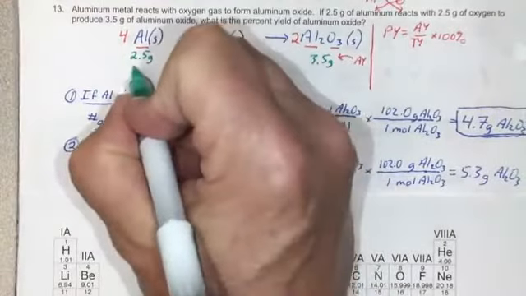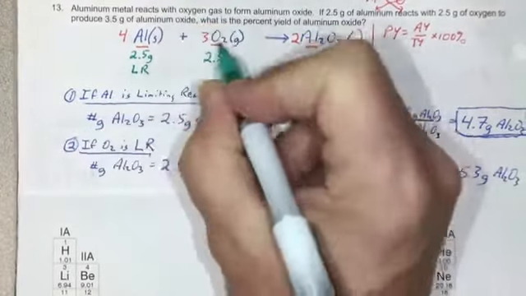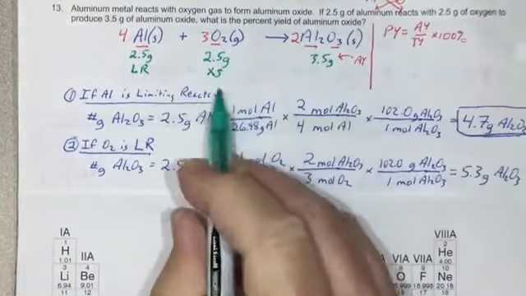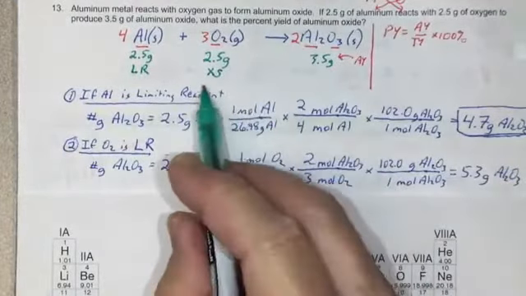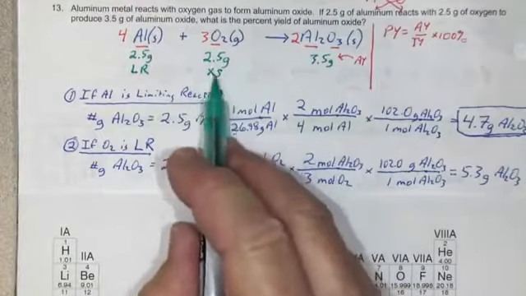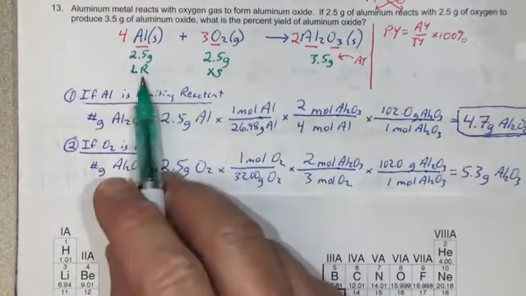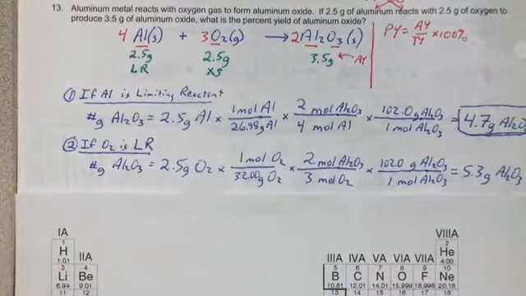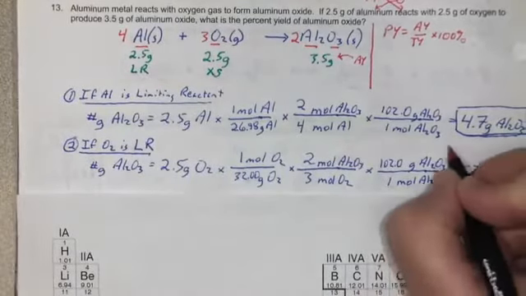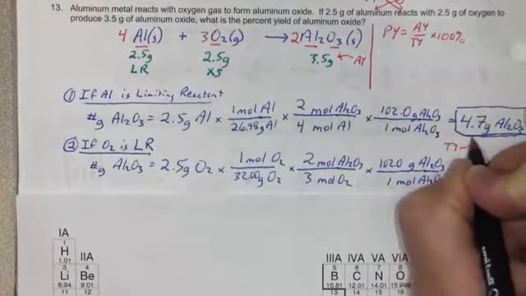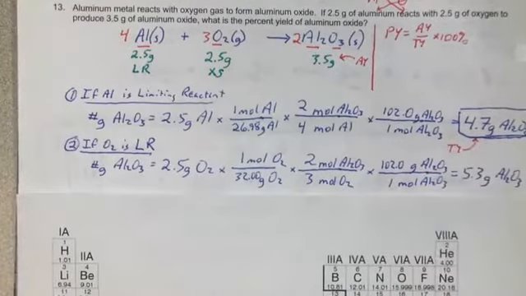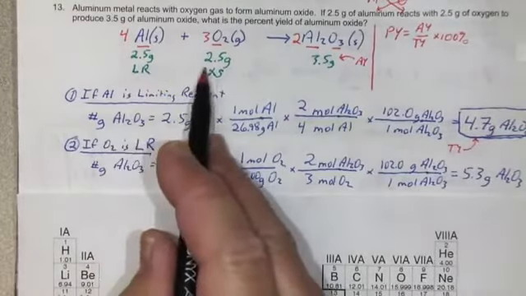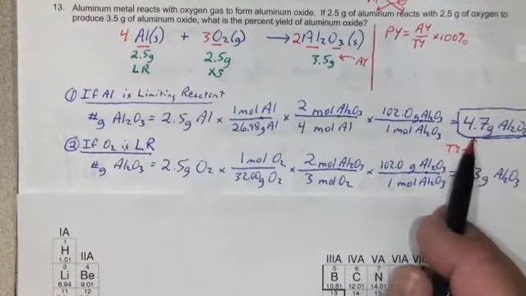So here's what we found out. We found out that aluminum is the limiting reactant and that oxygen is the excess reactant. We like to abbreviate that just with the letters X and S. This is the excess. That means we have more oxygen than we need. Aluminum is what limits us. And that means that this value, the value that we determined, is the theoretical yield. This is what we calculate theoretically we should get if we react this much aluminum with this much oxygen. Theoretically, we should get this.